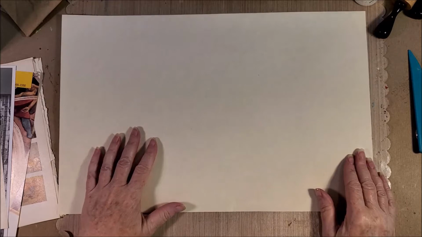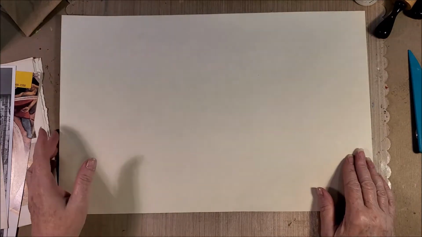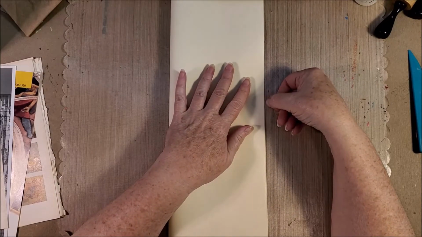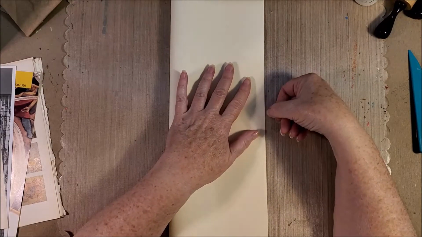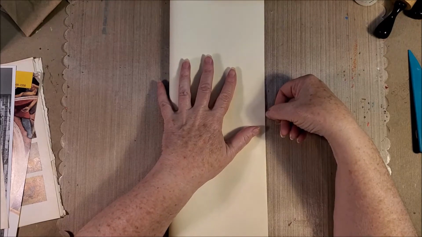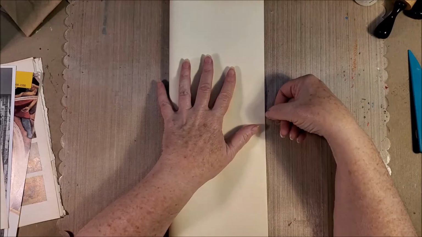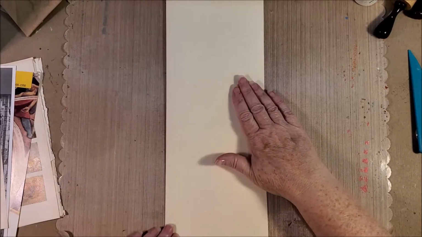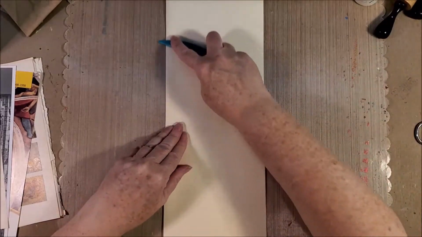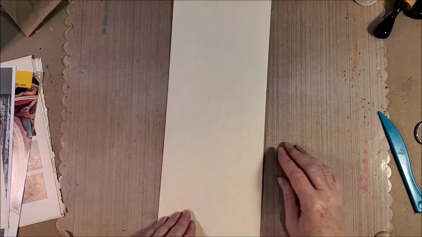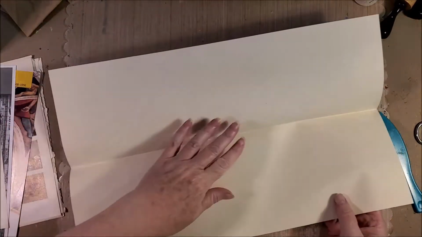I would normally make it with a small piece, but today we're going to use a great big piece of paper. And I'm going to fold this piece of paper long ways. The more accurate your folds are, the better you will find your zine folds together. Then we're going to open this up and we're going to fold it.